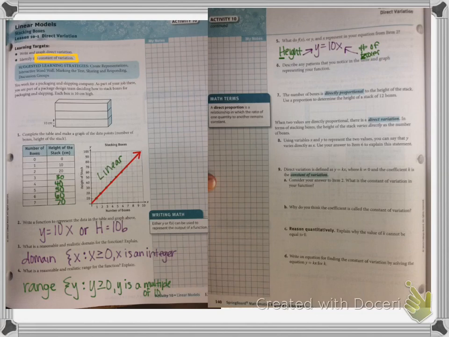Describe any patterns that you notice in the table and graph representing your function. All right, so check number 6. Make sure you got all your patterns. Here is the big deal right now.